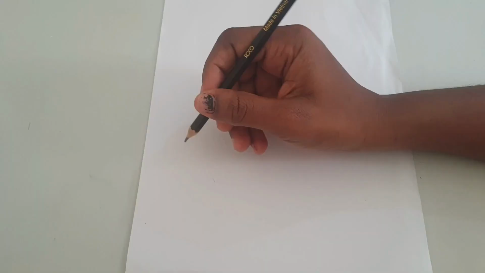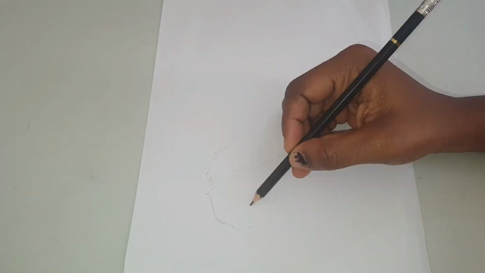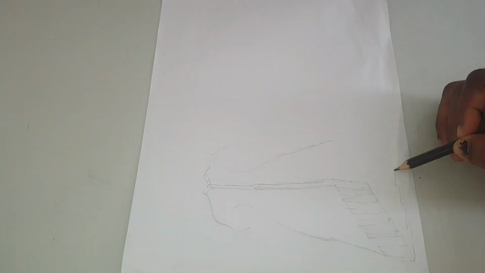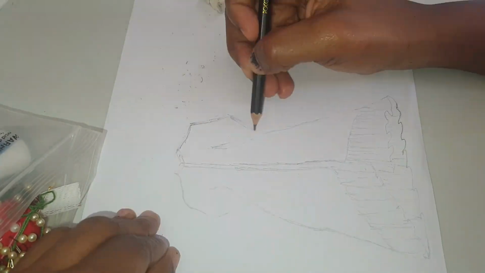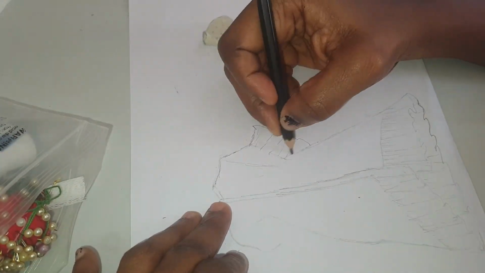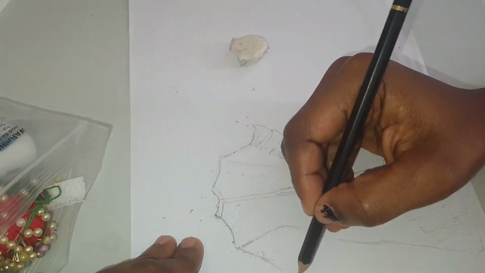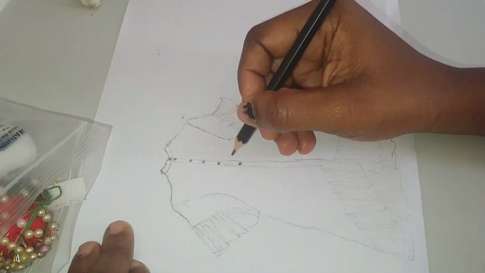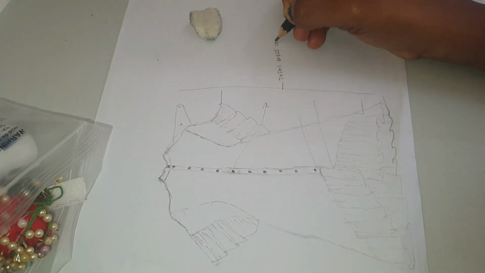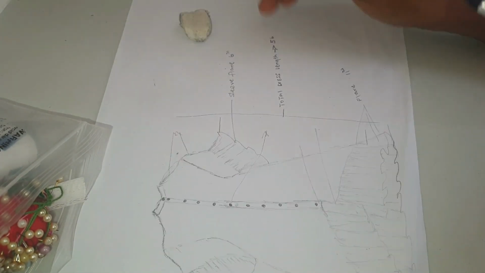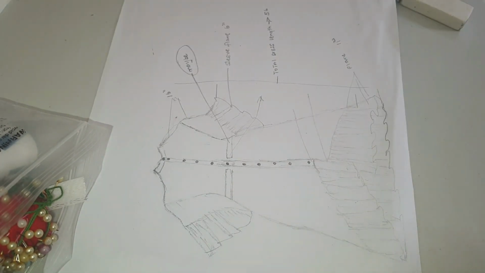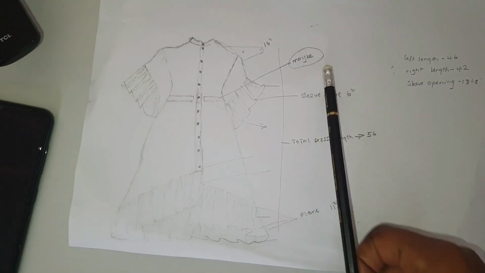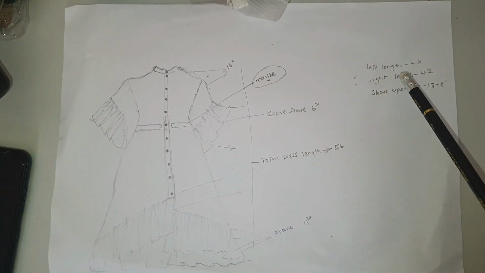First I started with a rough sketch of the shirt dress design. After sketching, I like to label and include all the measurements needed, depending on the type of design I'm going for. So while drafting, I don't forget some details to include in my pattern. First, I'm going to start by tracing my shirt dress block pattern.